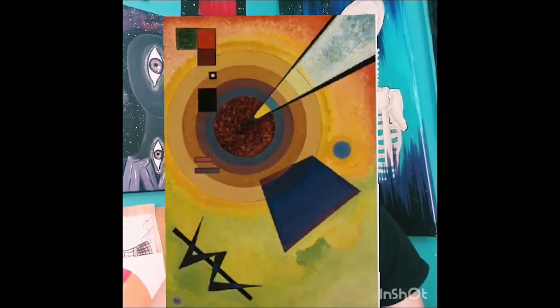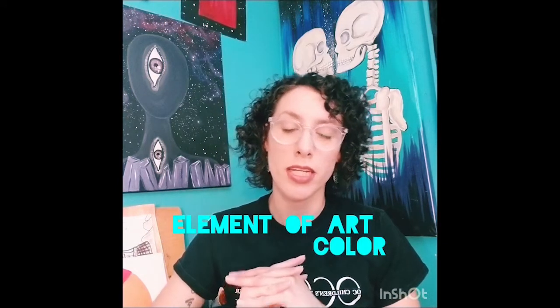He also expressed his feelings and emotions through color. So the colors he used were usually paired up with the feeling he was having. So today we are going to do an inspired art by Kandinsky's concentric circles. And we're going to use the element of art today, color, because we will be learning about the color wheel as well as complementary colors.